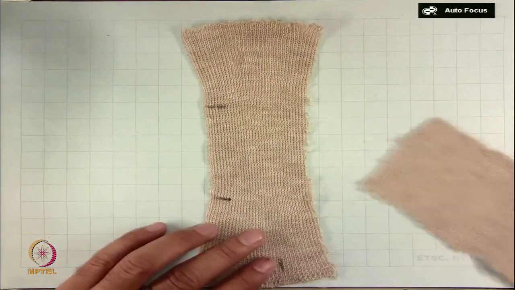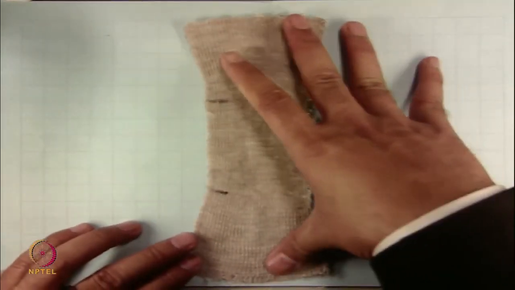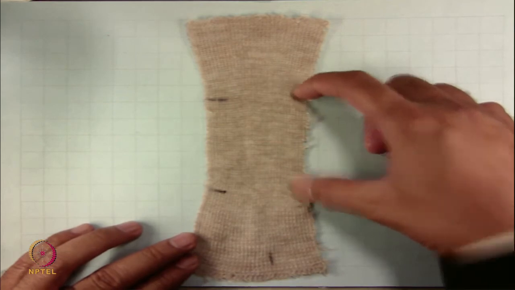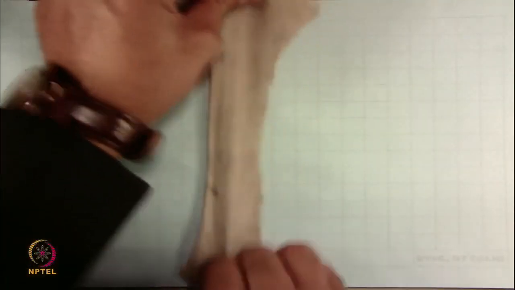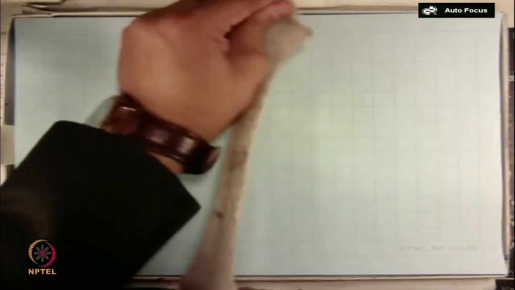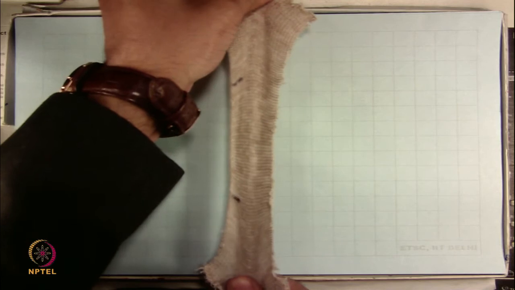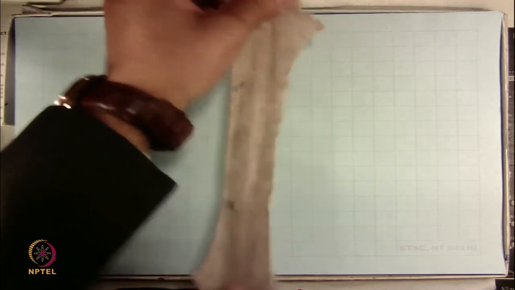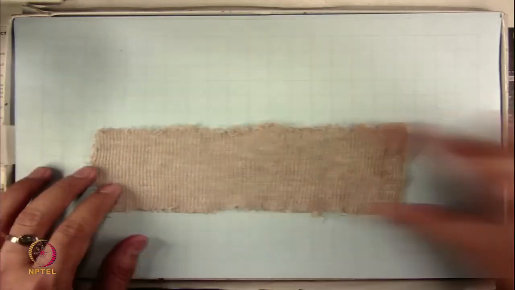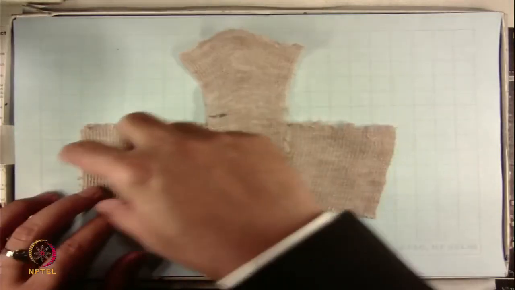As per the standards, usually the specimen size is 15 to 20 centimeters and the gauge length is from 7.5 to 10 centimeters. If you try to stretch, you can see the fabric is not stretching at all in the wale direction. I am applying too much force, but it is not stretching beyond this. Hardly 20 to 30% extension or strain you can observe. But if you see in course direction, so this was along the wale direction, this was along the course direction.